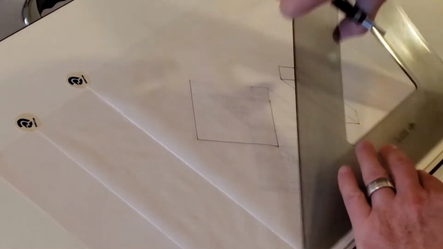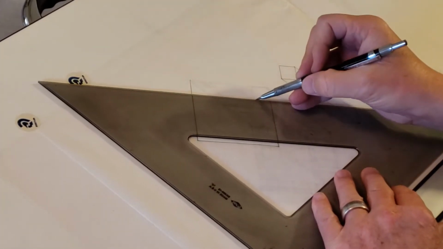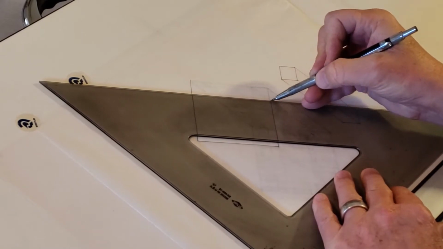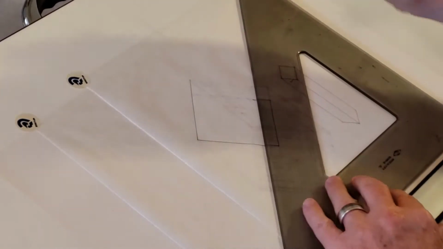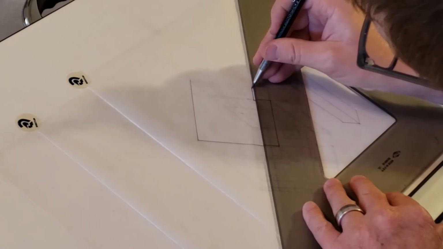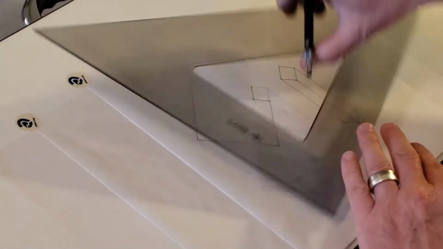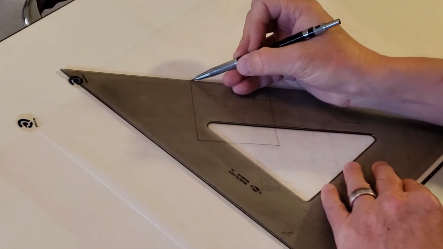Here we're going to remove that corner represented by that data.